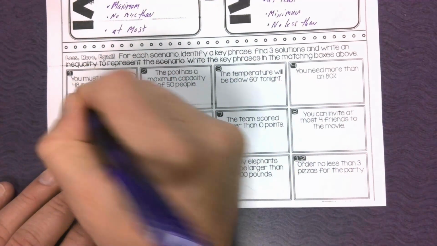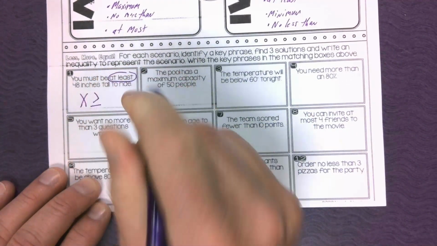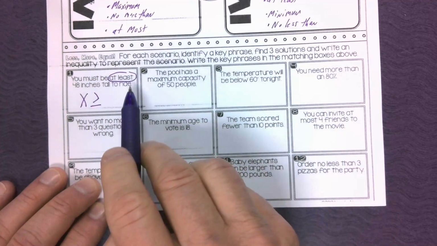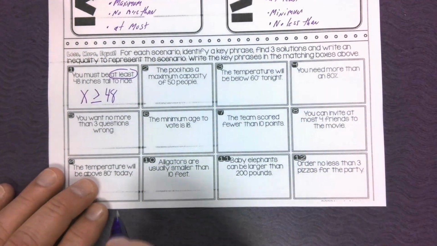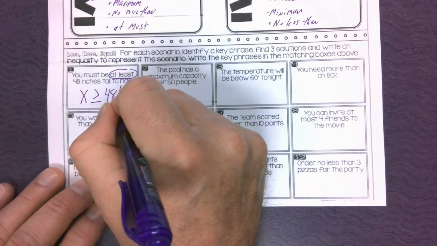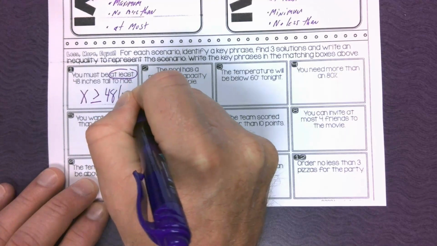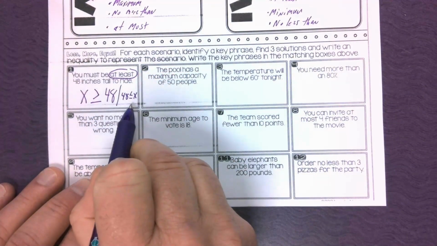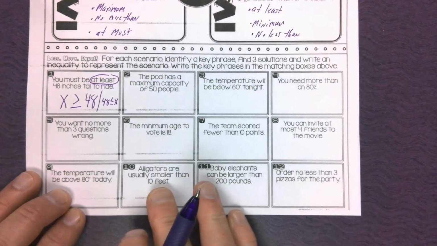I always like to put my X first. And then that would be that symbol. There's at least what? 48. Now keep in mind, I'm going to squeeze this in, you could also write it like this. And that is the same thing. Okay?